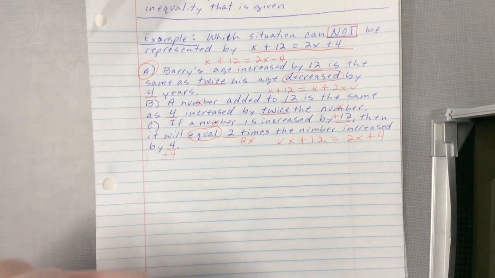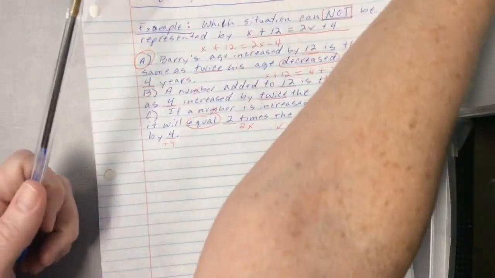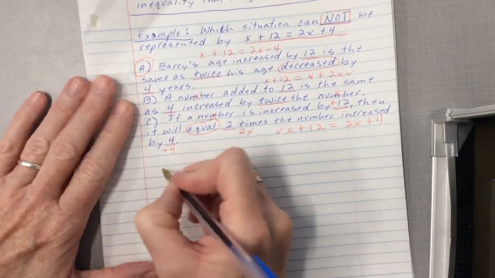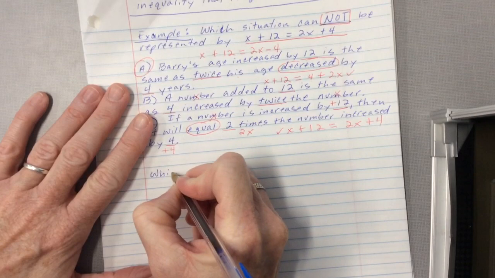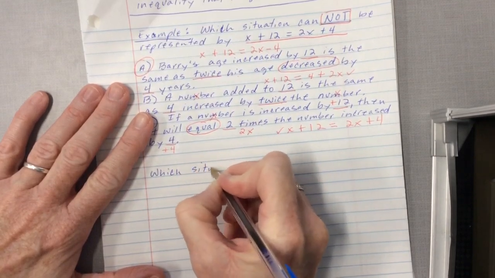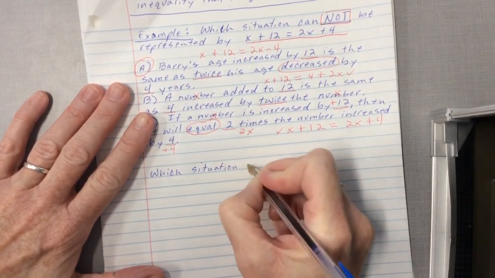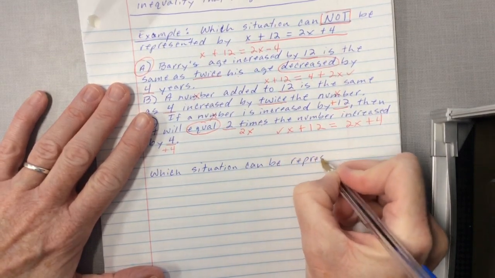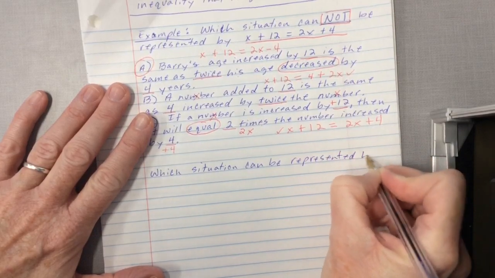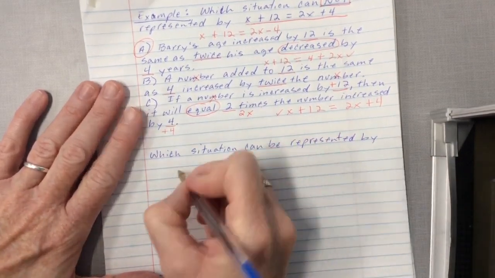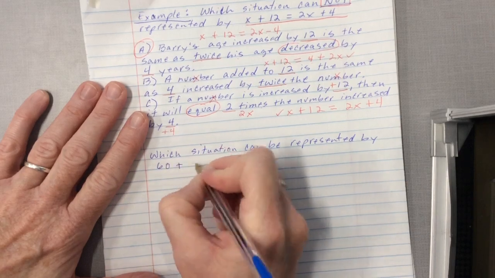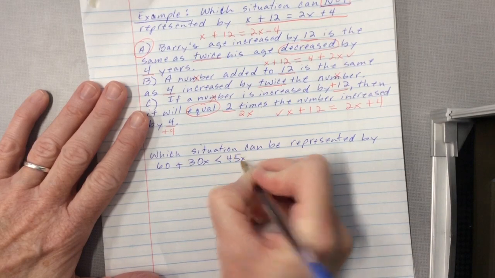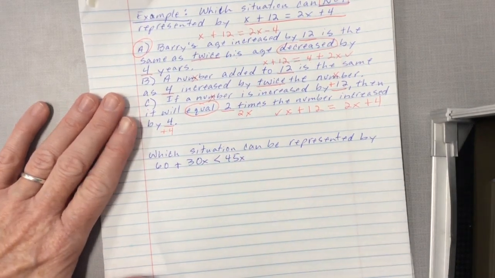Let's try just one more. Okay, which situation can be represented by 60 plus 30x is less than 45x. Okay? So let's see which one.